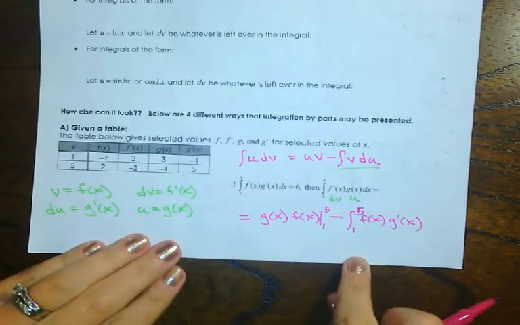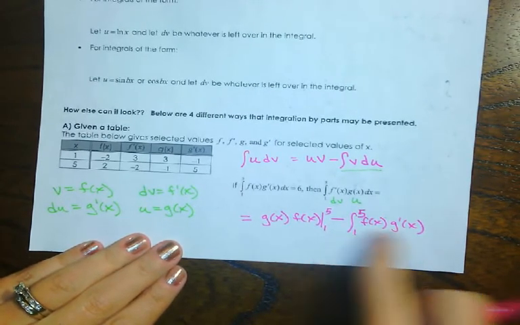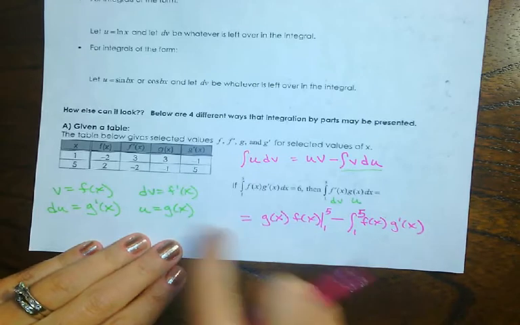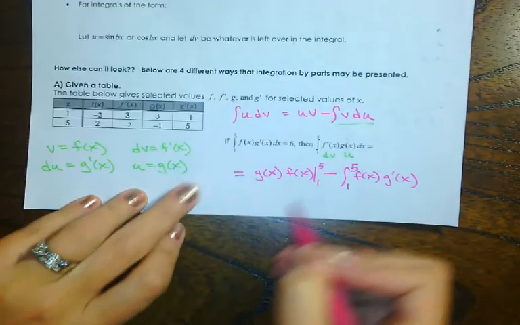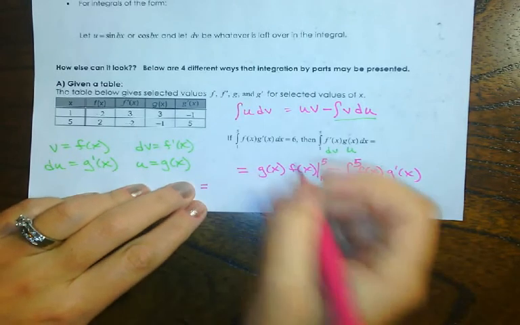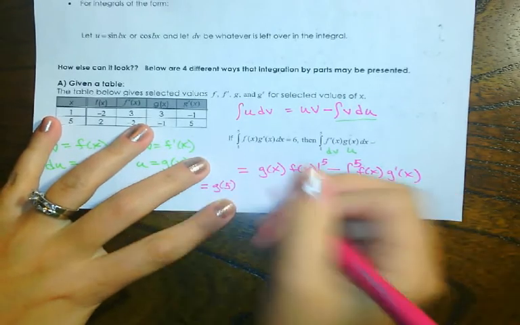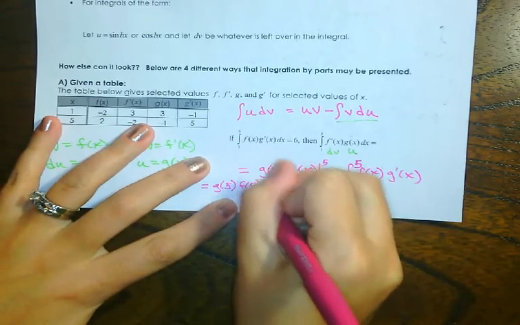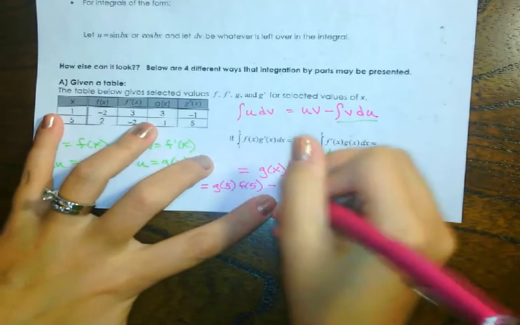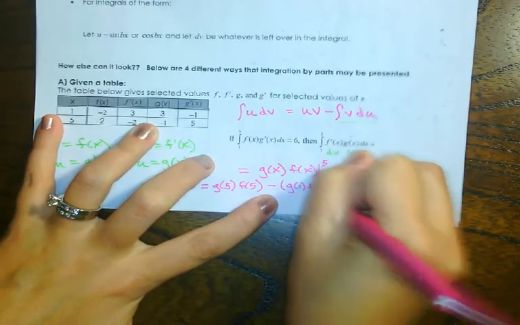Then you can apply your fundamental theorem of calculus, and here you'll be able to replace this whole part, and then use the table. It's probably going to take me 2 lines of work, hope I have enough space. If I apply the fundamental theorem of calculus here, it's g of 5, f of 5, minus what you get when you plug in 1, so minus g of 1, f of 1.